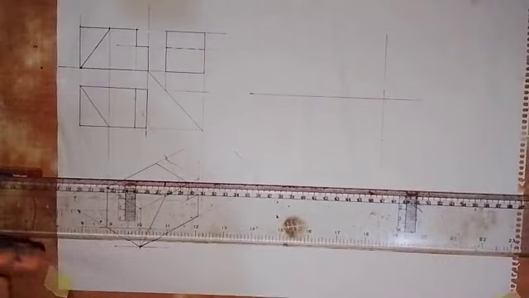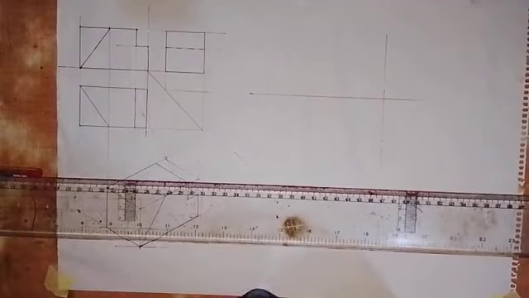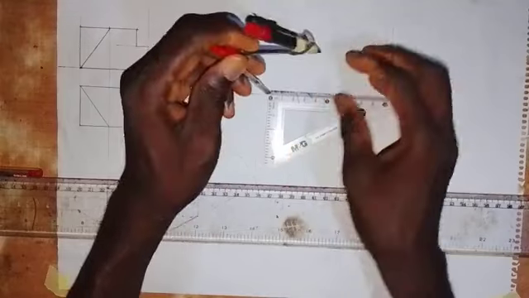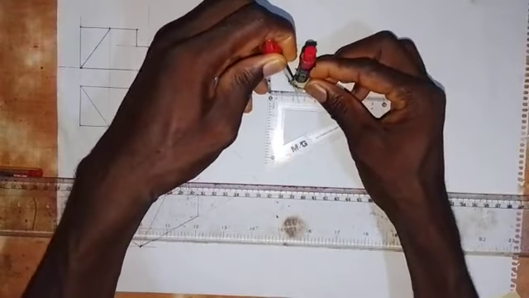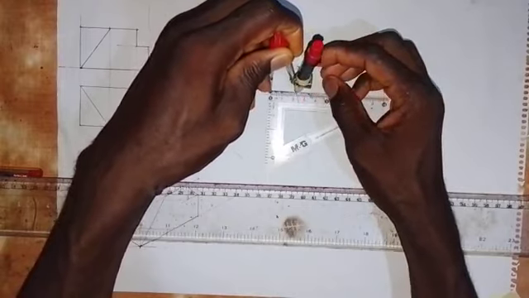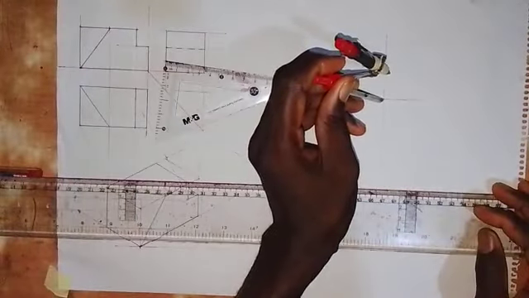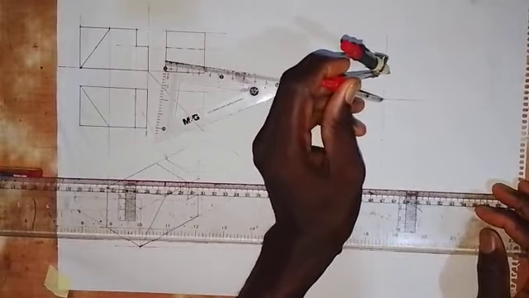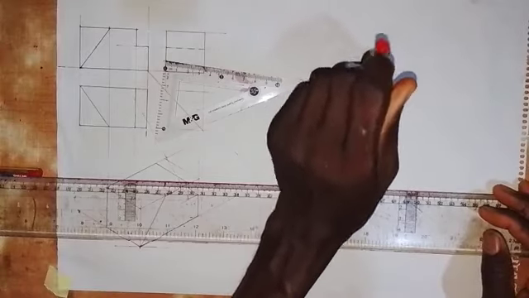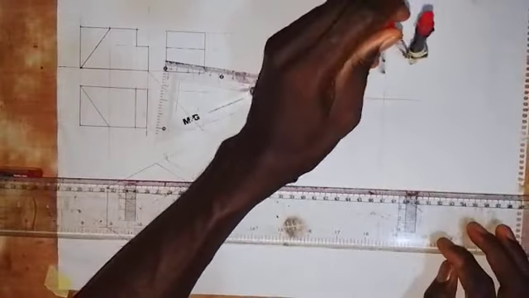what I'm going to do now is that I will take my compass, and then I will take a measurement of 22, which is half of 44. So 22 millimeters. From this point here, I will make an arc on the center line. So this is the center of the object.